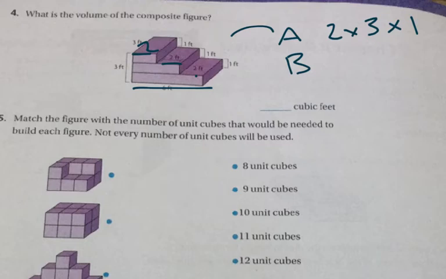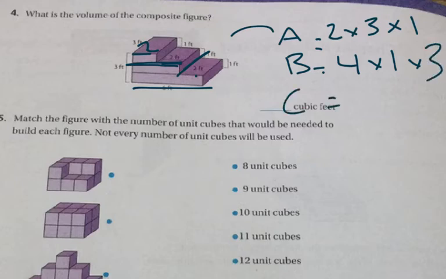B is going to be 2 plus 2 would be 4, because you see it would be both of those. It would be 4 times 1 times 3. And then C is going to be 6 times 1 times, same thing, 3. And we're going to multiply those and then add them up.